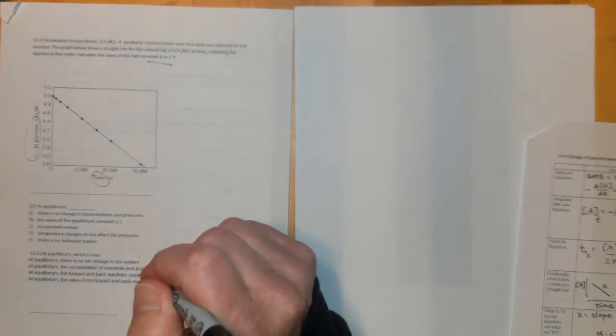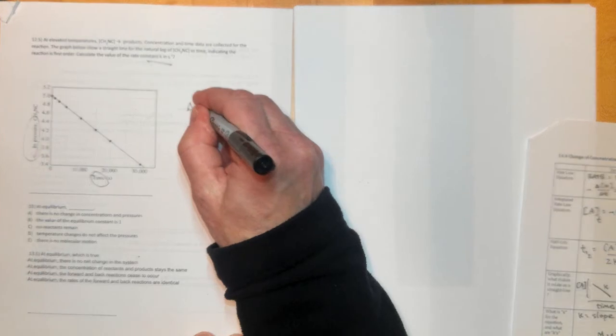calculate the value of the rate constant, and so the rate constant once again would be change in y over change in x.